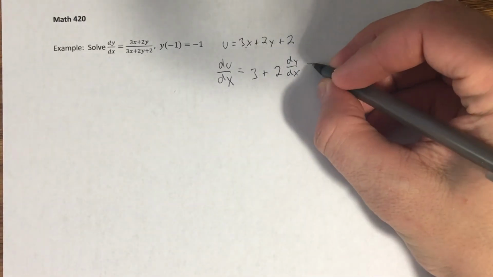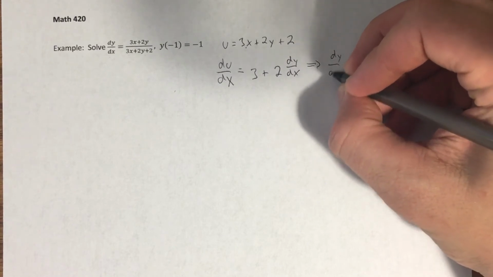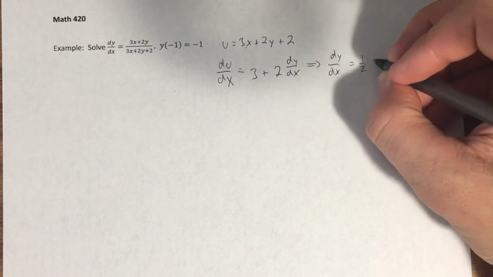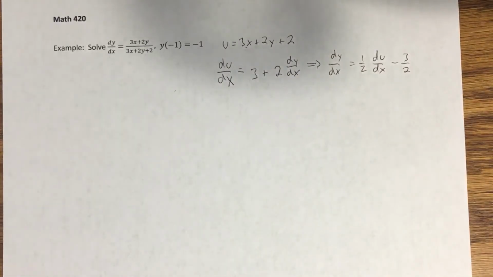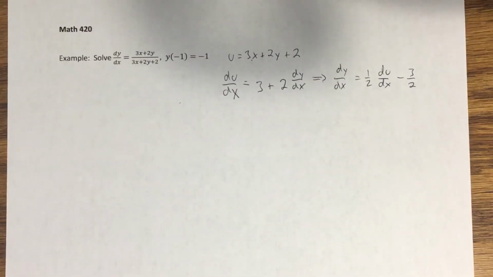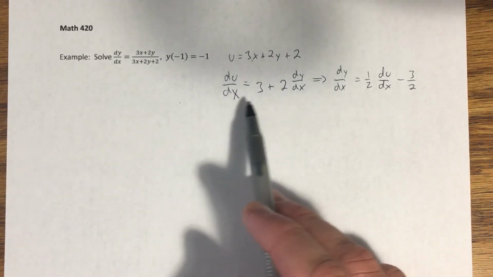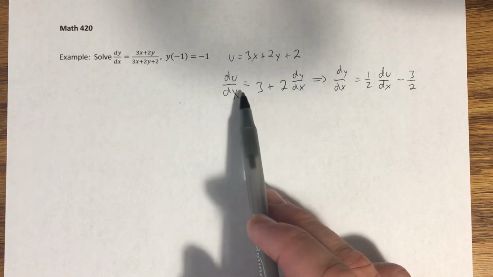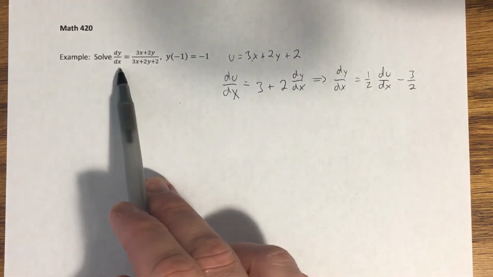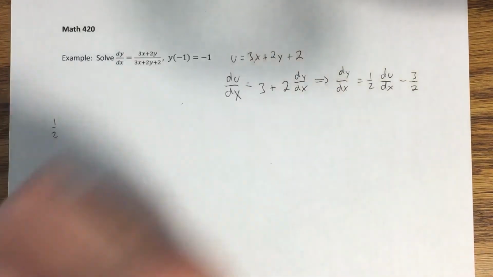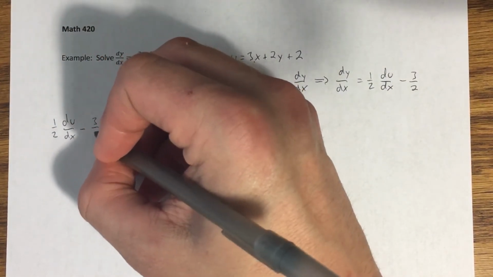Now, if I solve this for dy dx, I'm going to get dy dx equals 1/2 du dx minus 3/2. A couple of steps to just algebraically solve that. Okay? Now, let's see. What do I want to do next here? Are we ready to make some substitutions? I think so. So for this dy dx right here, we want to substitute this expression. My dy dx becomes 1/2 times du dx minus 3/2.